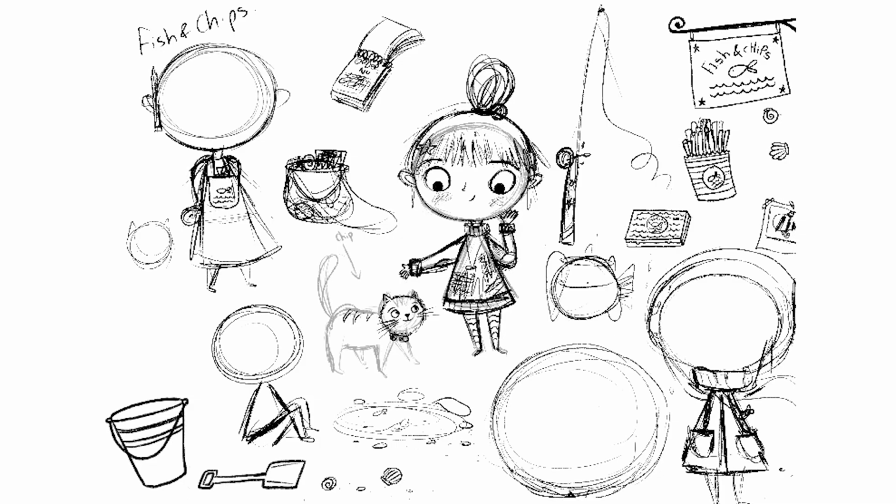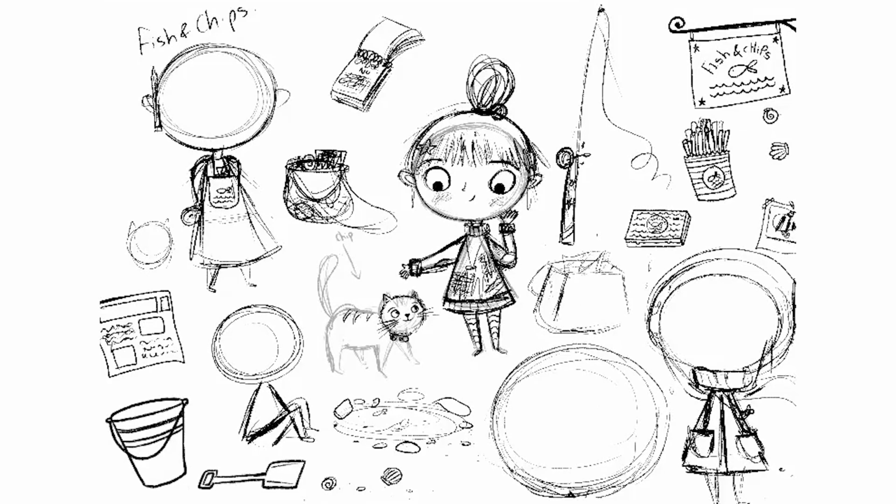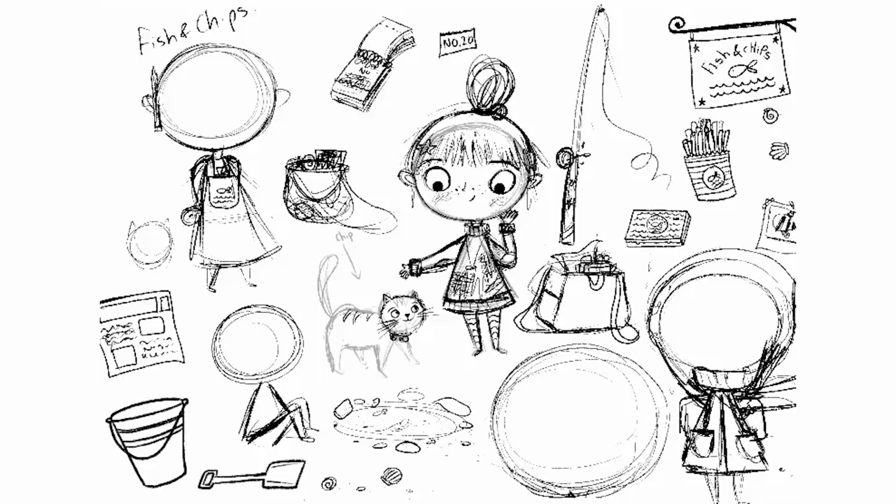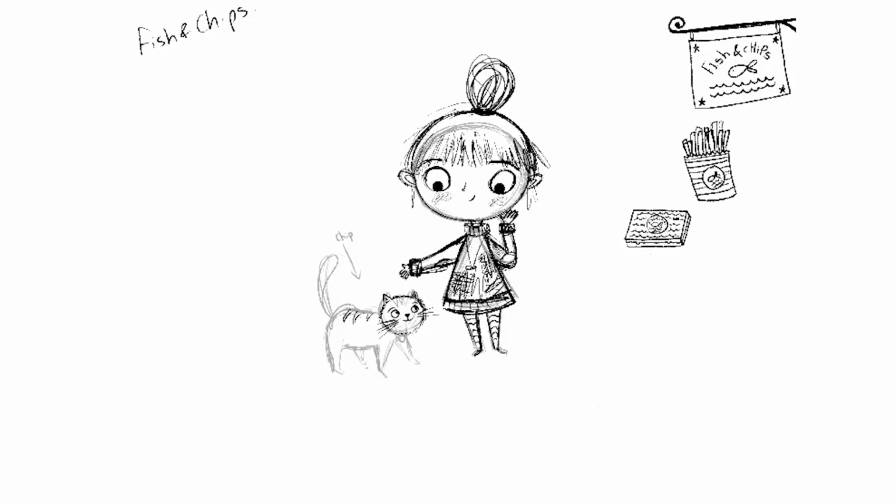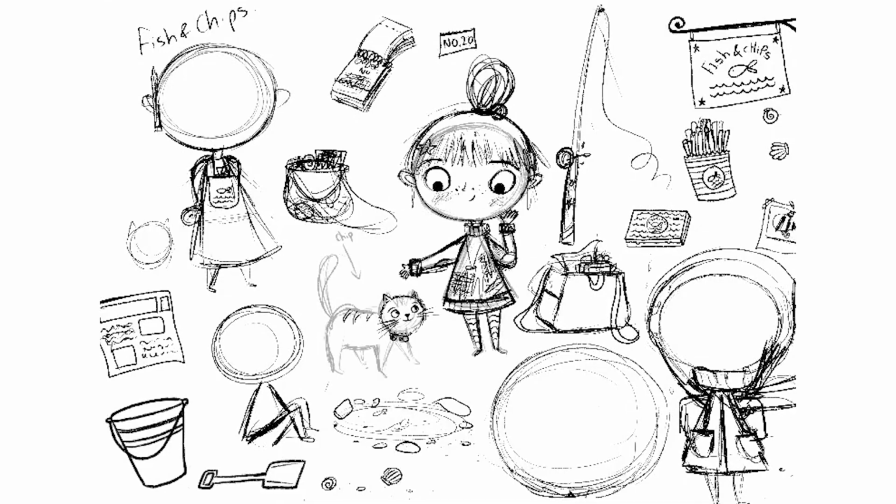And then you can go even further into her story. Maybe her parents own a fish and chip shop and that's where she lives and helps out. I mean, you don't know, her story could go anywhere. So it is important to look at all these little details and just keep drawing and building up the character until you've got a good feel of who she is.